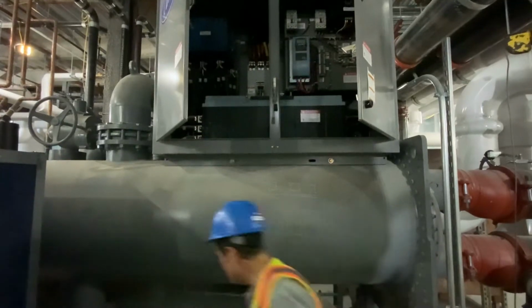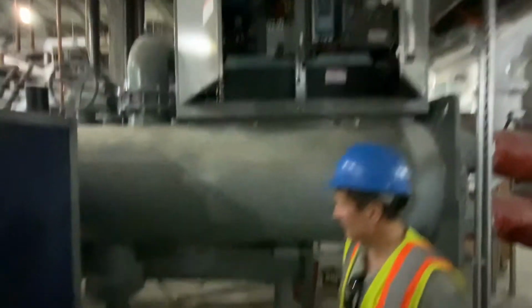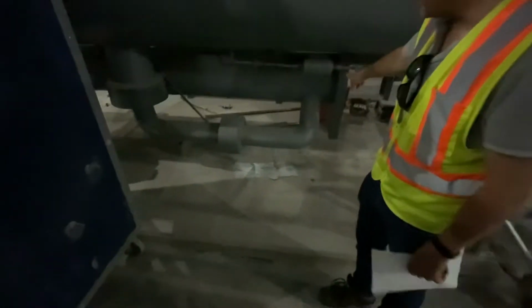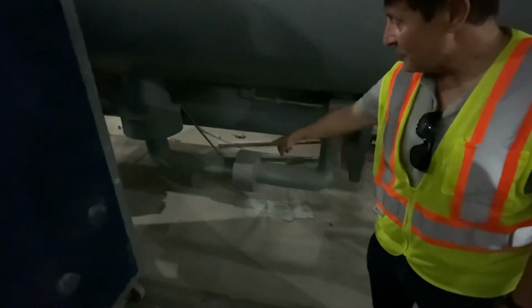Your expansion device is right there. This is a fixed orifice expansion device. So the liquid comes down from the condenser, goes right through the expansion device and up into the cooler.